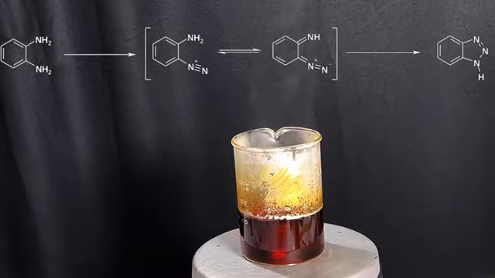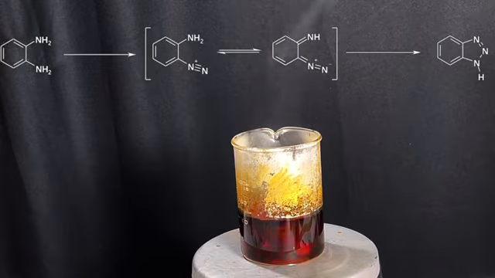The chemical equation for the reaction that is taking place is shown on the screen. Nitrous acid is generated in situ by the reaction of sodium nitrite with acetic acid. This nitrous acid reacts with orthophenylene-diamine to form an intermediate monodiazonium salt, which immediately cyclizes to form the product.